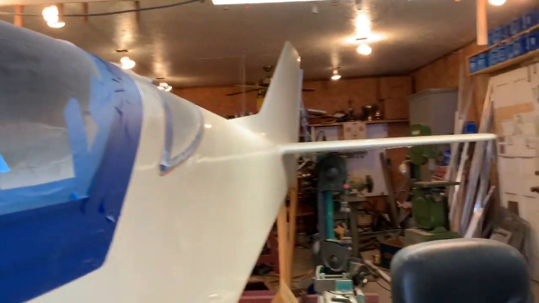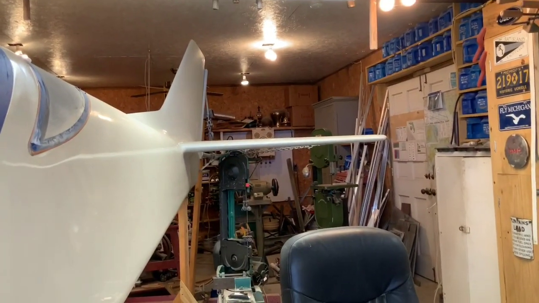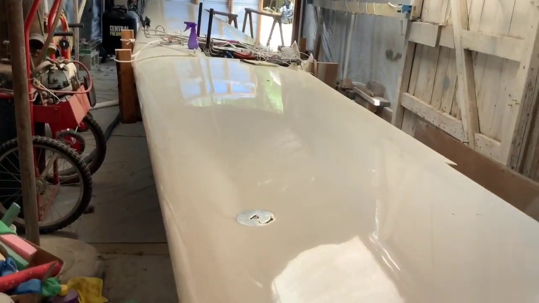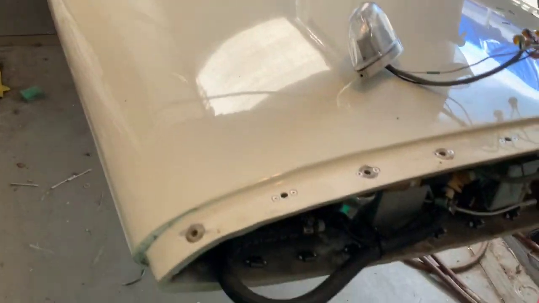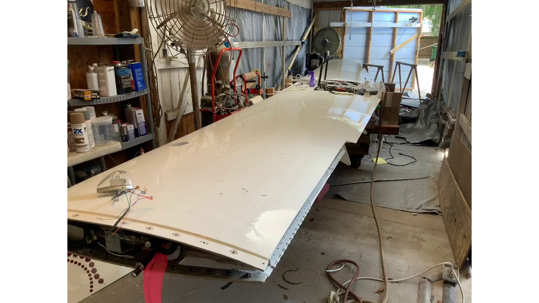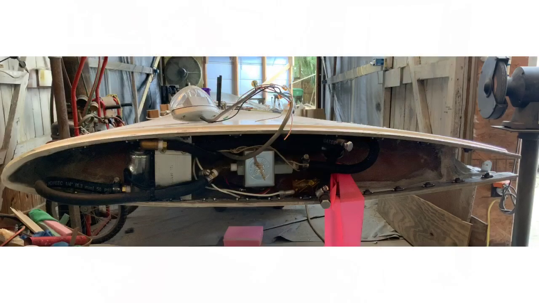And then, to make it look good, Mr. Jeff has to sand and sand and sand it. He's been sanding this plane for 4 months. Here's the wing with that aerofoil shape. And there's the wiring for the lights.